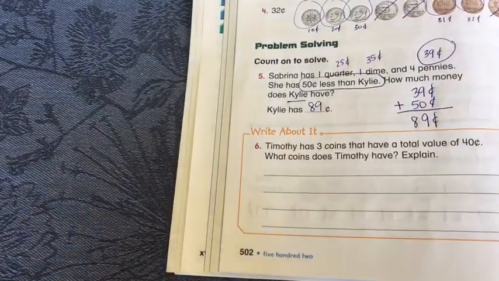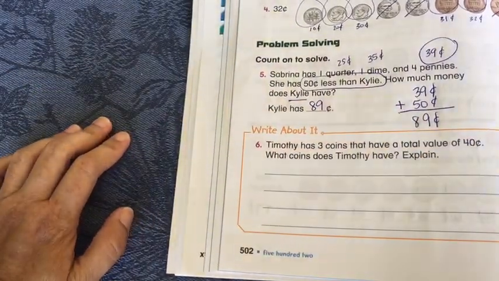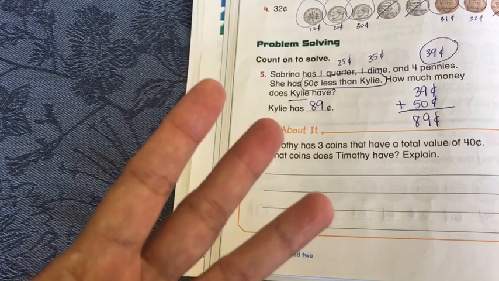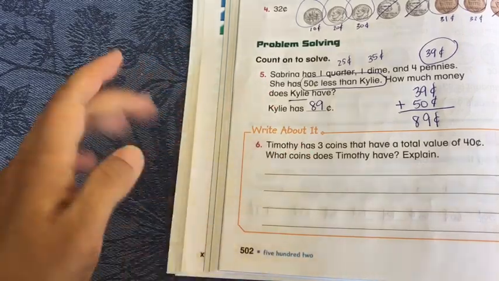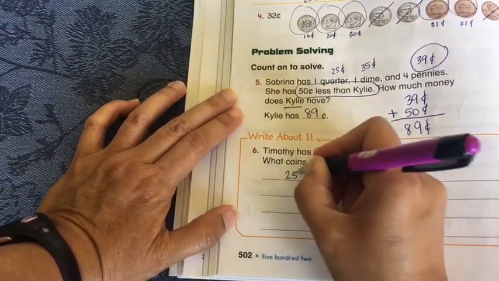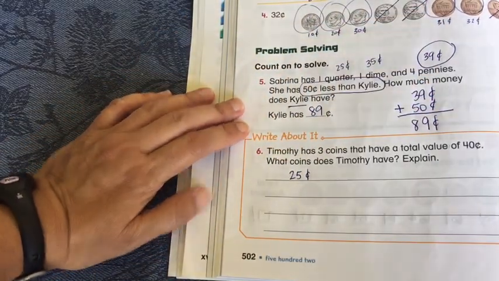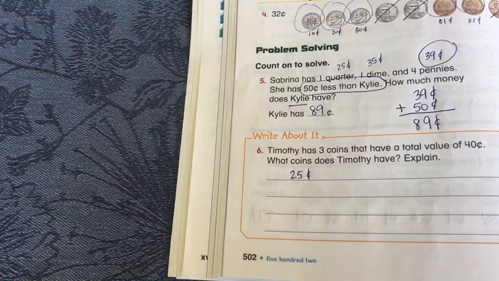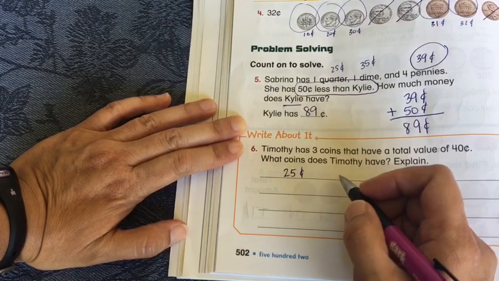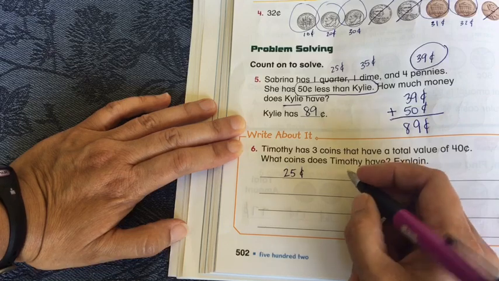Timothy has 3 coins that have a total value of 40 cents. What coins does Timothy have? So he only has 3 coins, but it does have to equal 40 cents. If it's only 3 coins, that means one of them must be pretty big. So I'm going to take a big guess and say one of them must be 25 cents. Okay. Now, if that's 25 cents, then how much more do I need to make it equal 40? Well, can I add a 10 to that, a dime? So 25 plus 10 makes 35. Oh, okay. So yeah, I could.